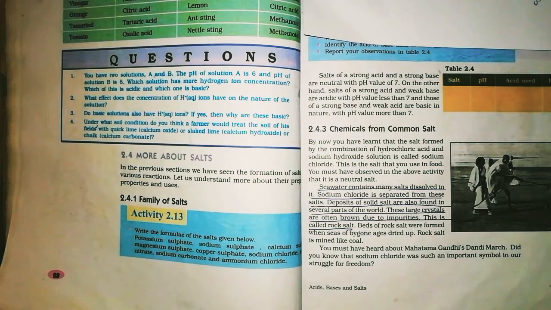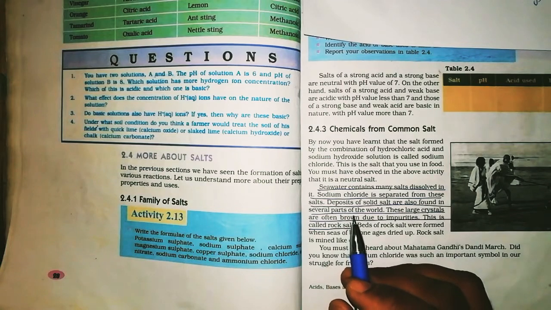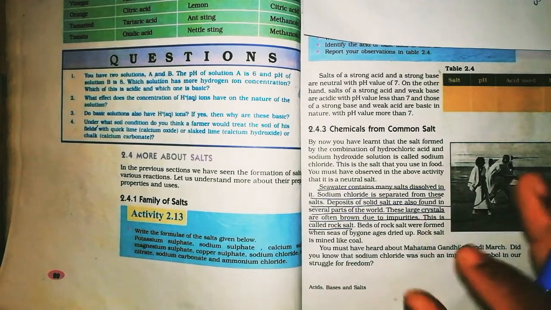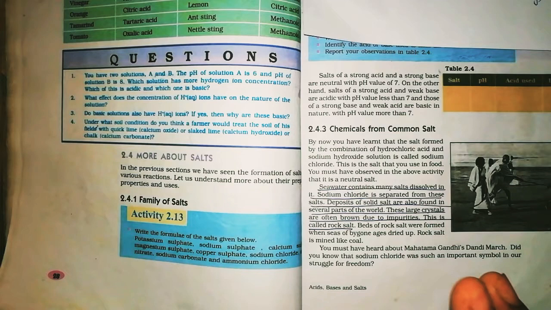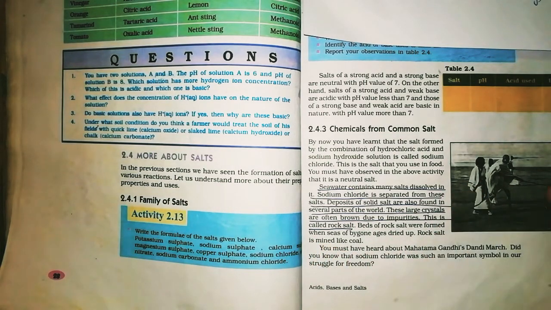Crude sodium chloride, produced from the natural source, contains other undesired salts such as sodium sulfate, calcium phosphate, calcium sulfate, magnesium chloride, calcium chloride. All these salts are mixed together and form crude sodium chloride, so that needs to be extracted.